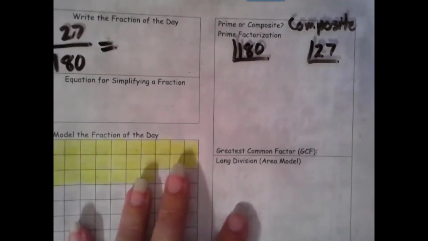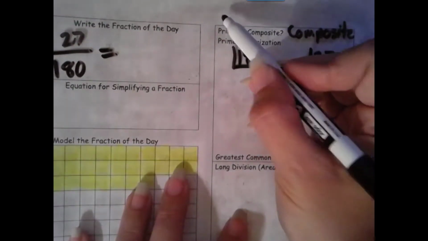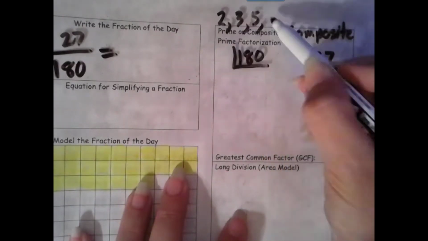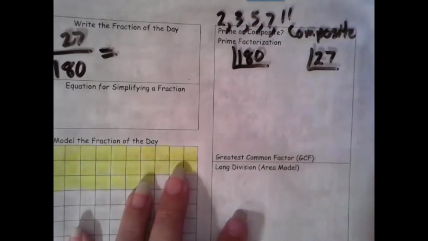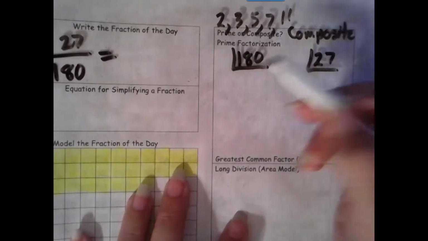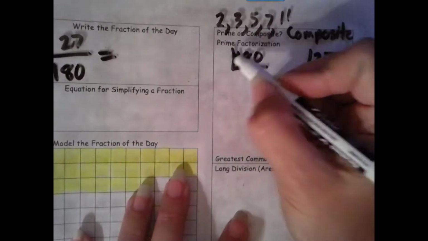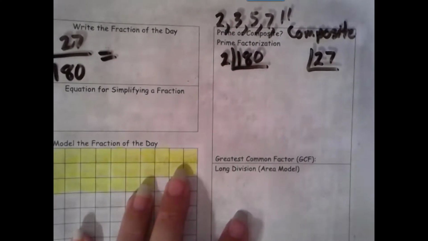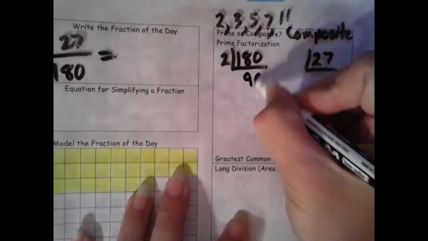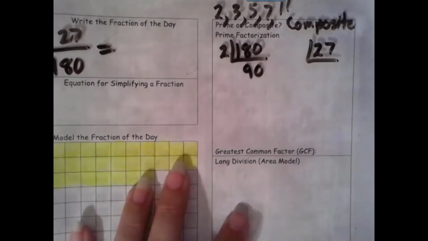If you forget prime factorization, we use our prime numbers. So I'm going to list my first 5: 2, 3, 5, 7, 11. Those are bound to work, at least one of them. 180 is even, so I know I can divide by 2. Half of 18 is 9, and then I have my placeholder.